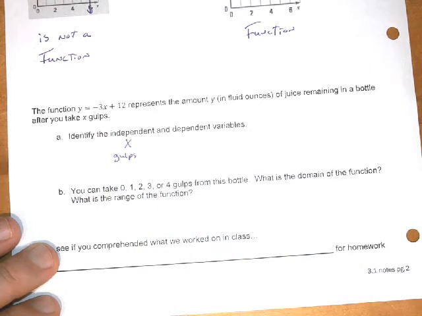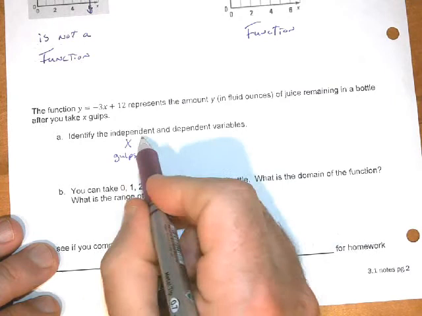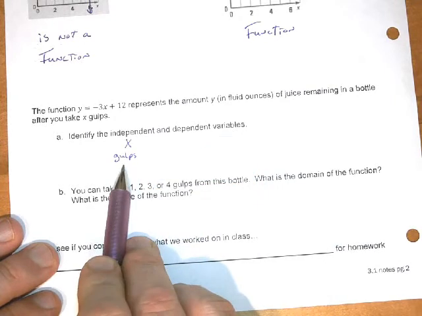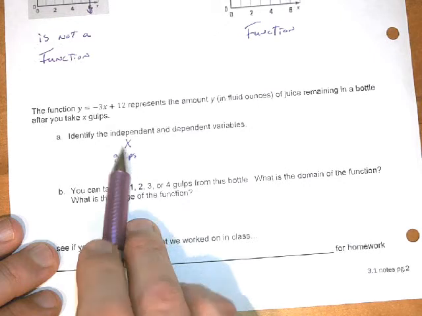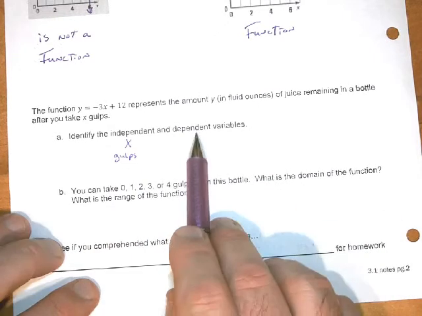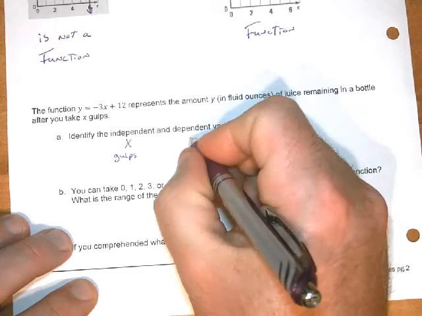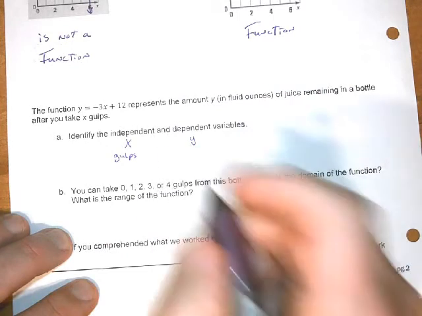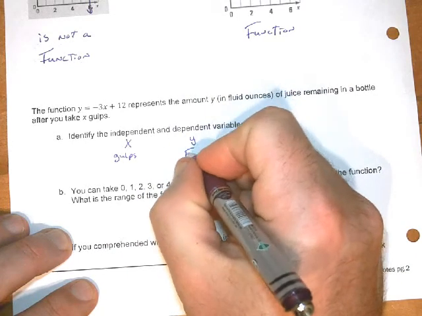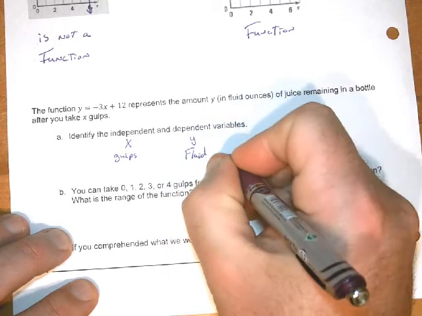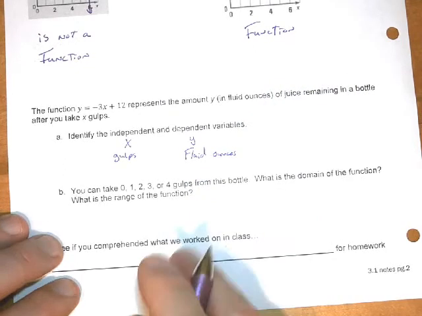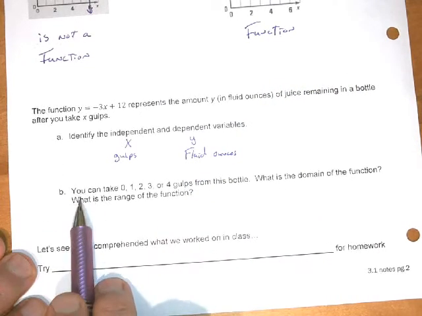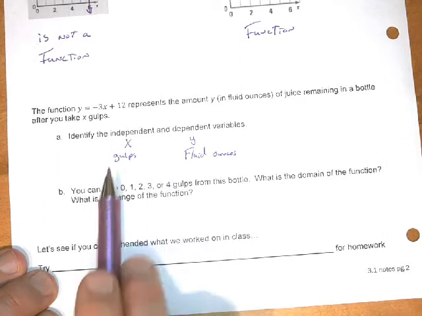So in our formula here, as we drink more, we're going to get less and less as you drink more. So our independent is the gulps. We can change that. We could take only 1 gulp, or we could take 4 gulps. The dependent is our y. That tells us how many fluid ounces are left.